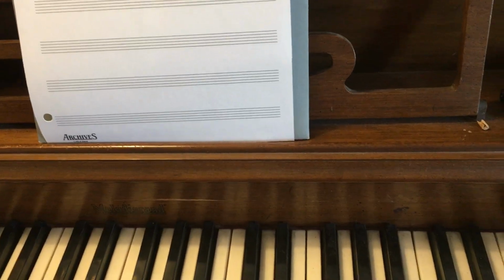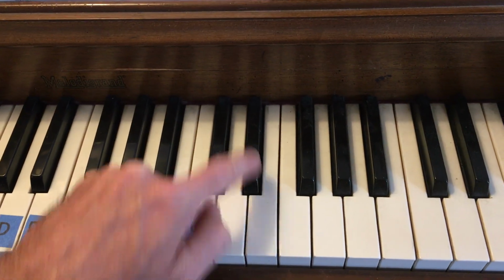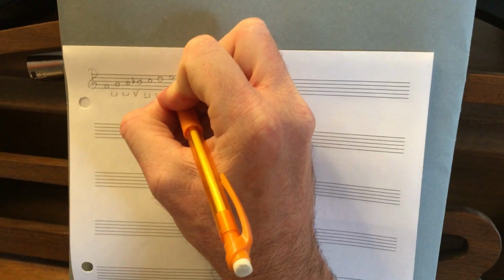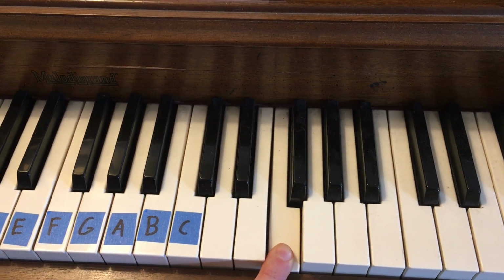Now I need another whole step. Skip the black key, land on D. Great. Now I need another whole step. Skip the black key, land on E. D to E is a whole step. Skip this black key right here. Great. E, and then at the very end, I need a half step. And the immediate next note is F again, which you can see from down here.